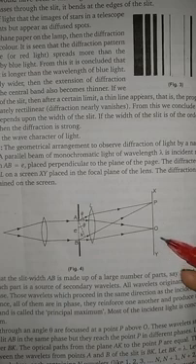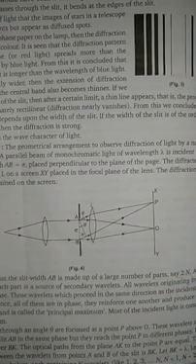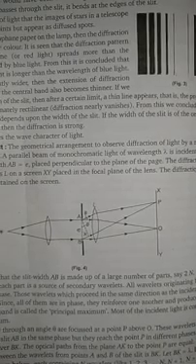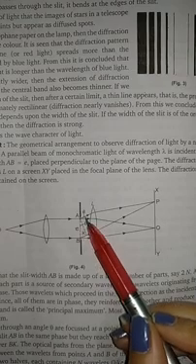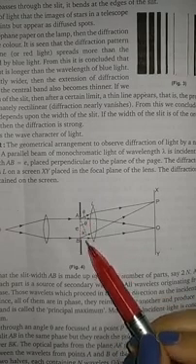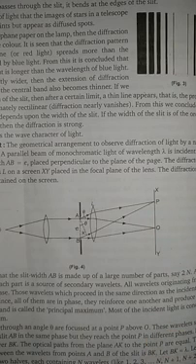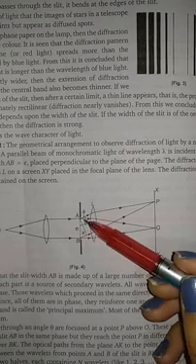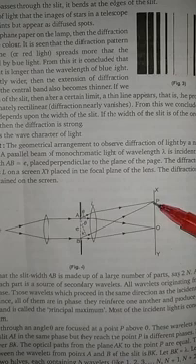This band is called the principal maximum. Most of the incident light is concentrated in the principal maximum. The wavelets diffracted through an angle theta are focused at point P. So, at an angle theta, another ray of light is traveling, which meets at point P. These wavelets start from the various parts of the slit AB in the same phase, but they reach the point P in different phase.